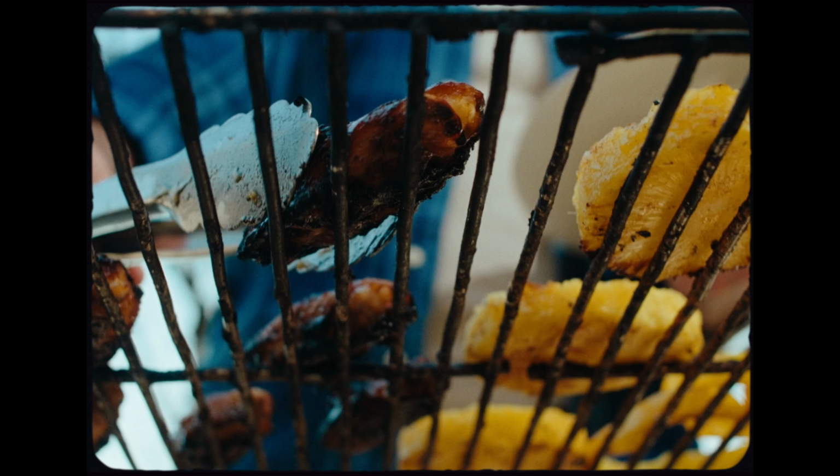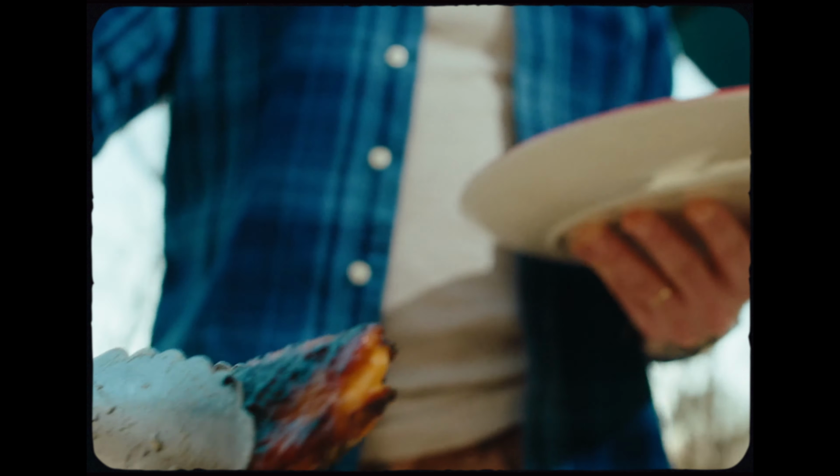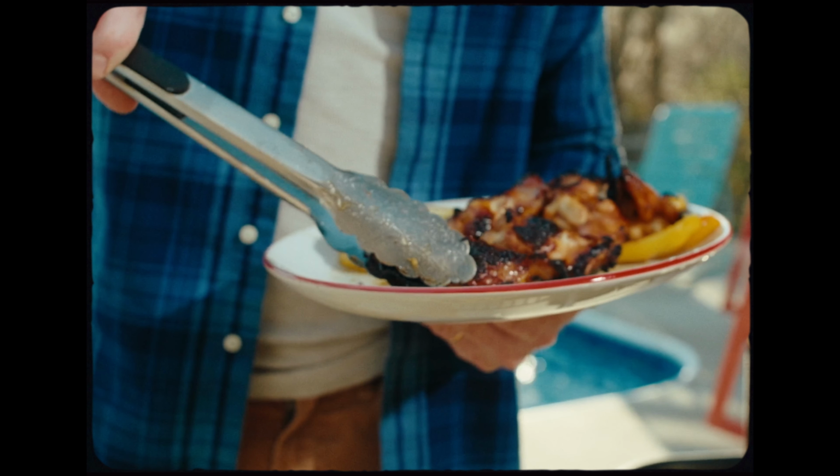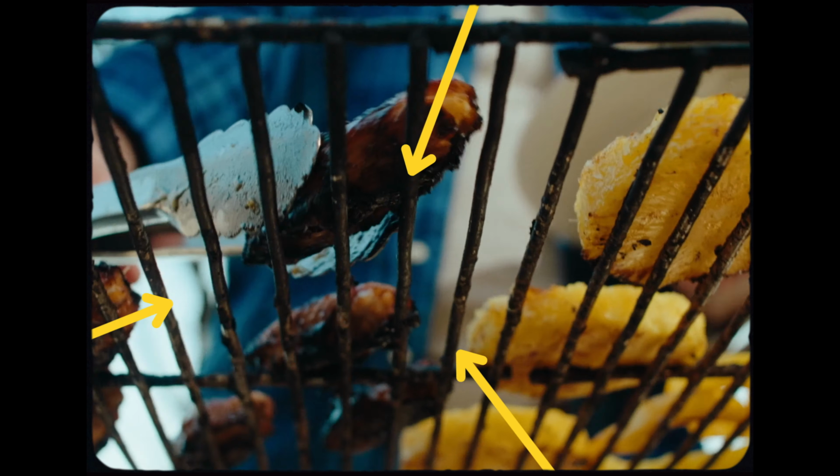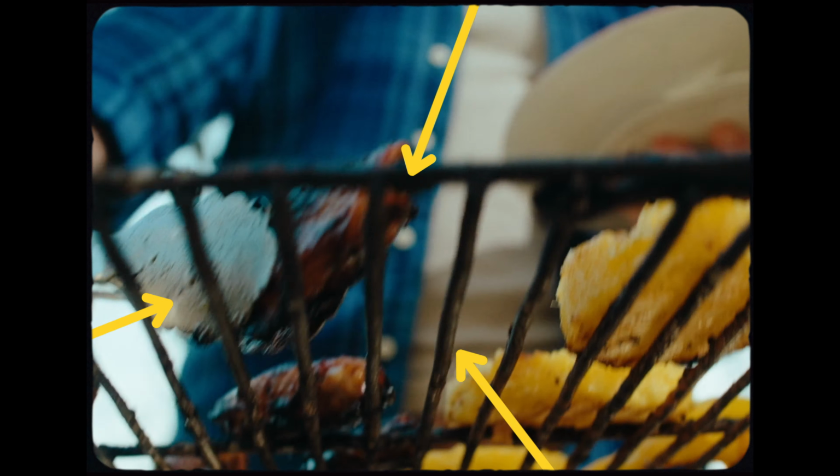And then I shot from underneath it. And as he picked up a piece of chicken, I came up like this to see him set it on a plate. And then in After Effects, I added this little heat distortion effect, which is very subtle, but hopefully helps you feel like it was actually the grill. So that is the breakdown for this video.